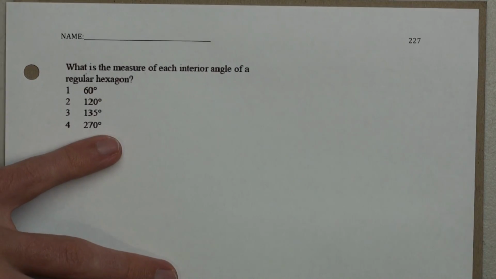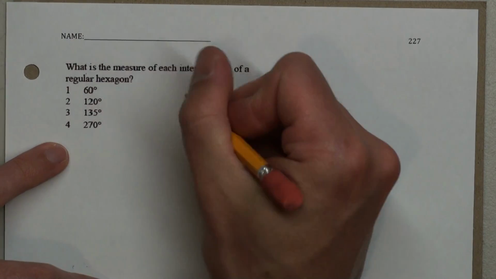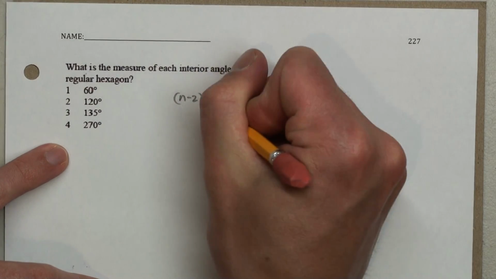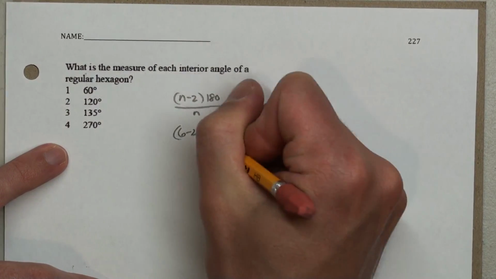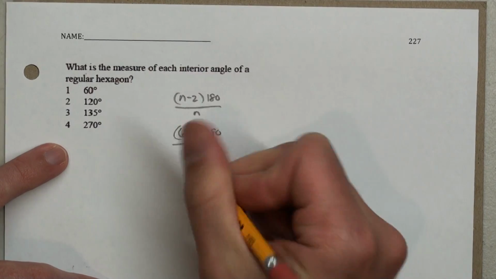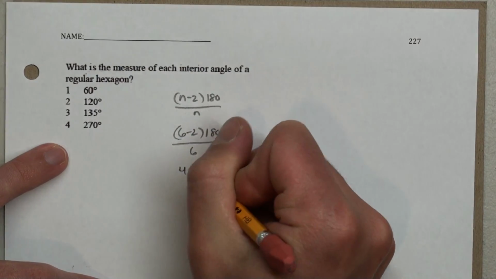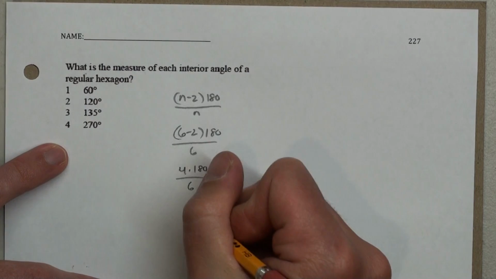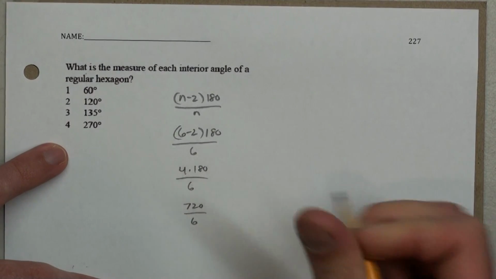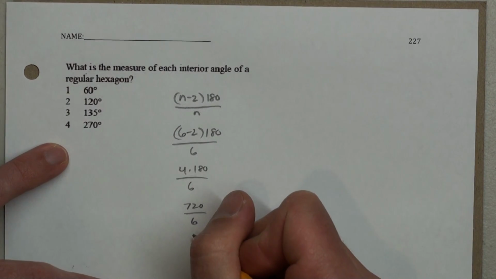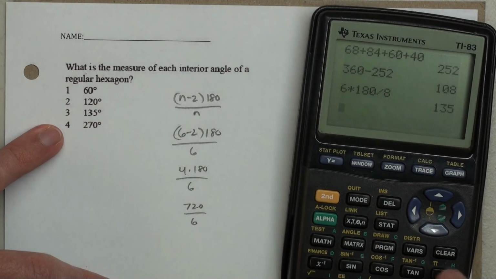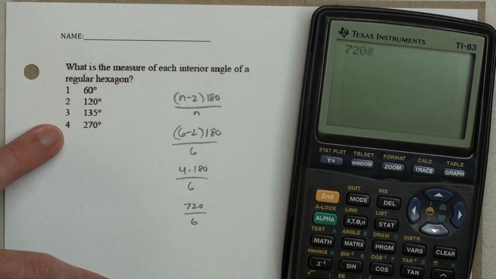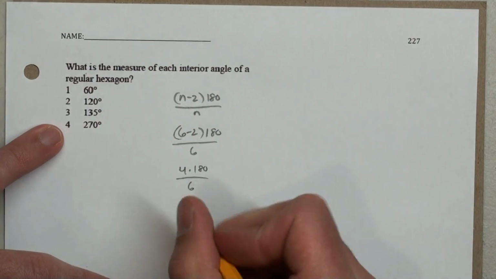What is the measure of each interior angle of a regular hexagon? Same formula over n. 6 minus 2 because it's a hexagon, over 6. 4 times 180 over 6. 720 over 6. A regular hexagon. That's 120.